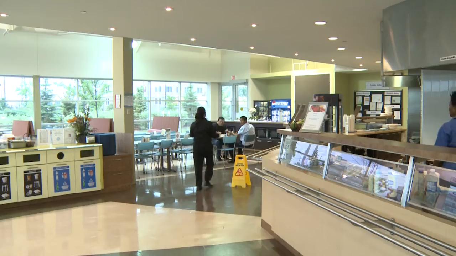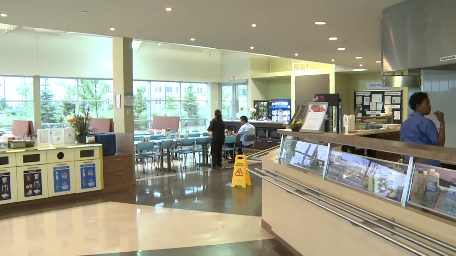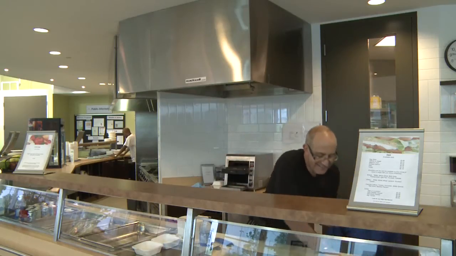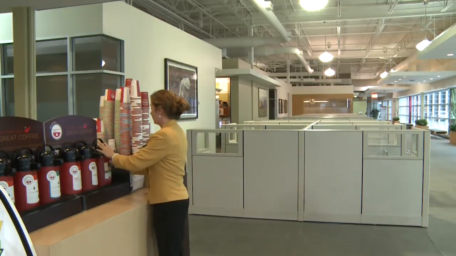The procedure for a workplace inspection is to arrive at the employer's place of business, to meet the employer who's going to be participating in the inspection.